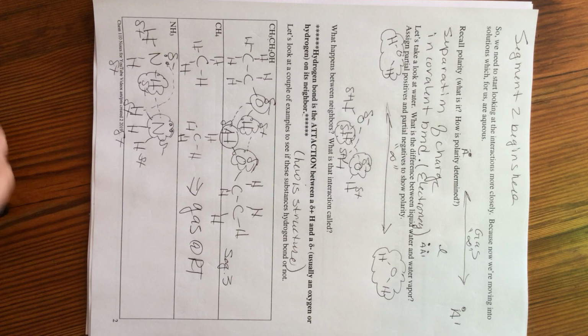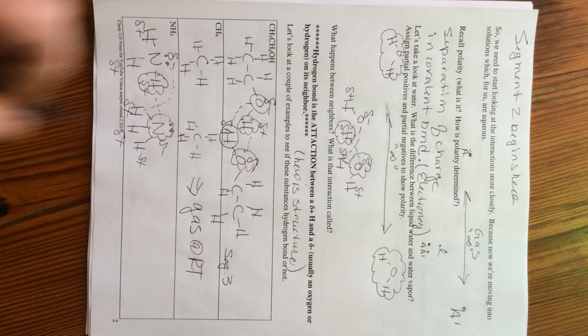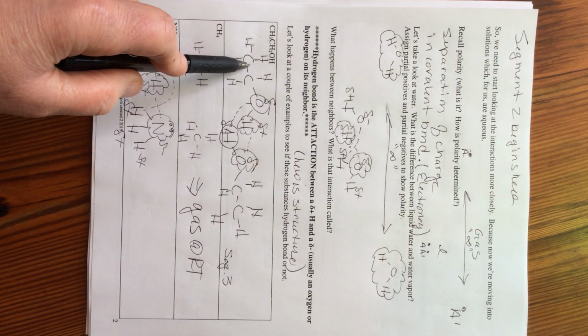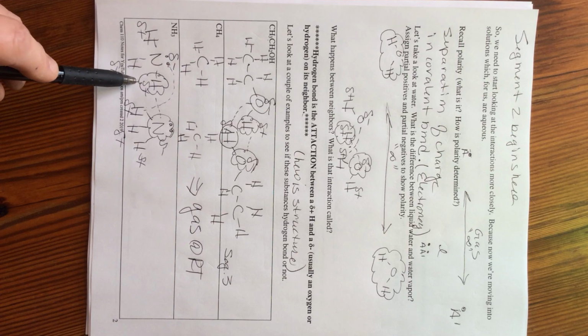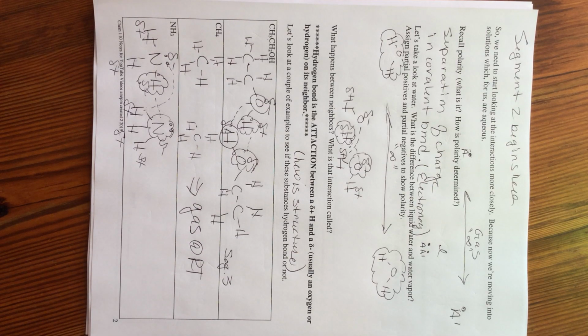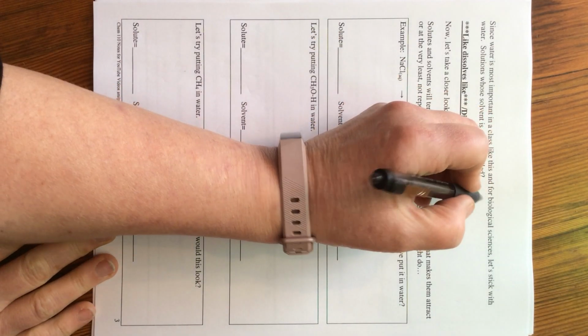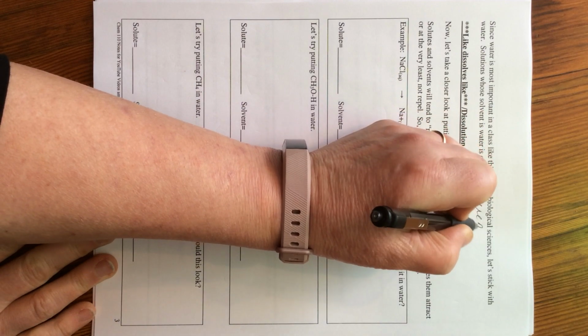So these are going to want to attract, and the things that hydrogen bond are more likely to be liquids at room temperature. So water is more likely to be a liquid at room temperature. This carbon compound is more likely to be a liquid at room temperature. This one is more likely to be a liquid at room temperature, and so forth. Now, again, since water is the most important in a class like this and with biological sciences, we're going to stick with water as our solvent. And again, these are called aqueous.